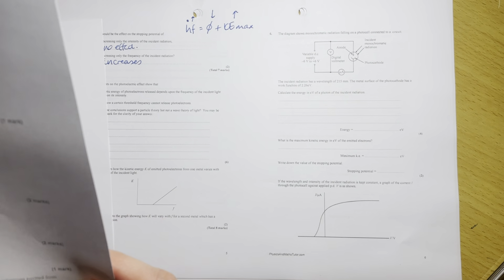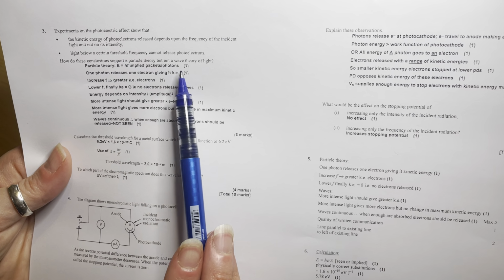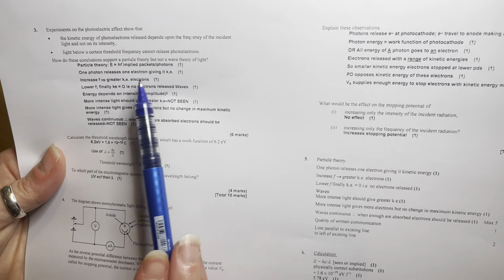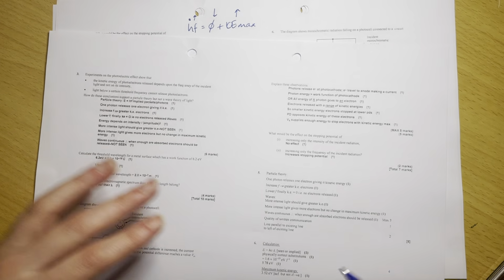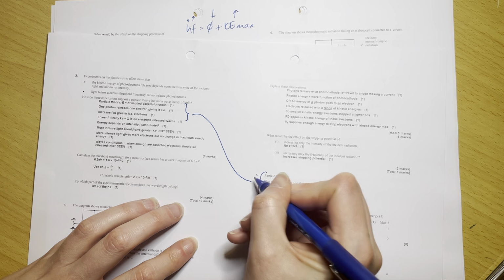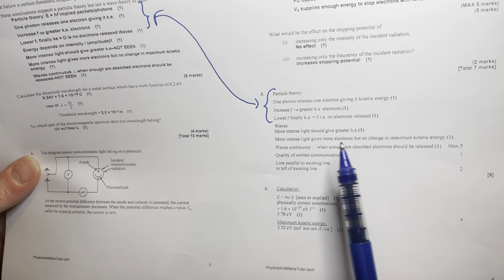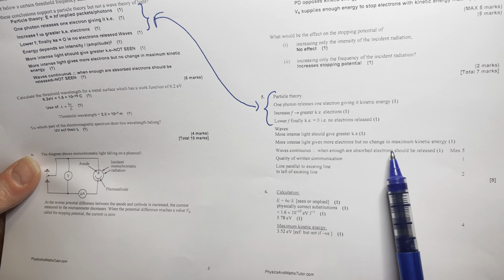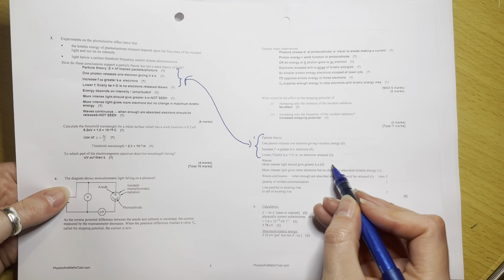Okay, that's really similar to, I'll put it down somewhere. It's on the same page, that's why. Have a look, that's really similar to the one up here. Particle theory, E equals hf, implied packets of photons. One photon releases one electron, giving it KE. Increase f, greater KE of electrons. Lower f, finally KE equals 0. So this whole section here completely correlates with this section here. They ask the same thing about this and expect the same thing over and over again. But if it was the wave model, more intense light should give a greater KE. More intense light would give more electrons, but no change in maximum kinetic energy. So this one here, if it was waves, this is what would happen.